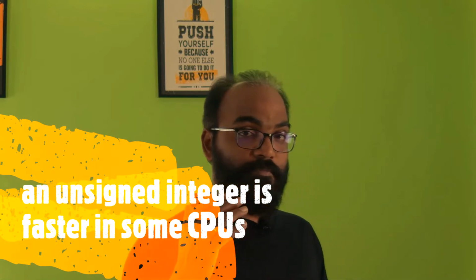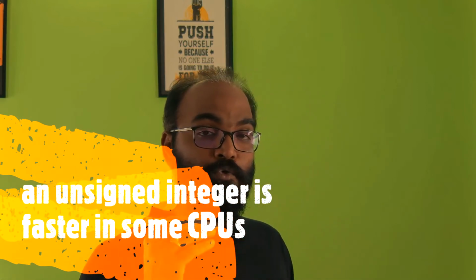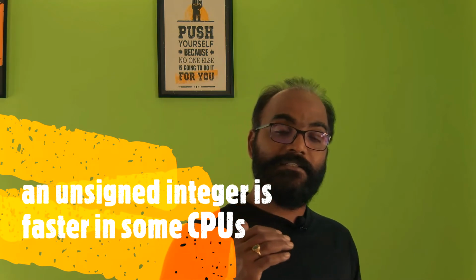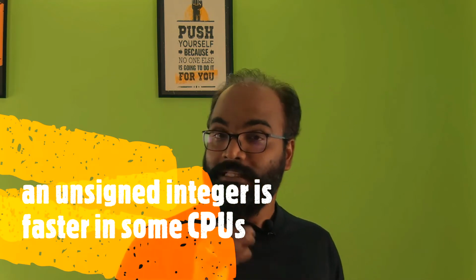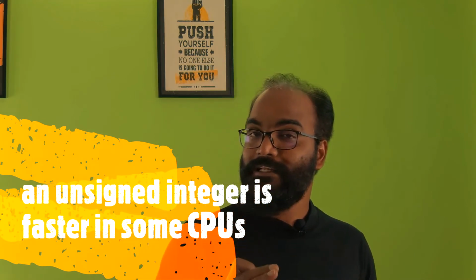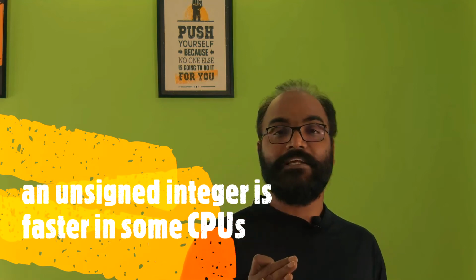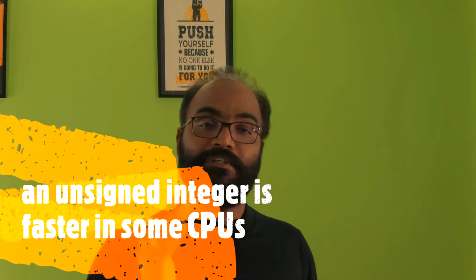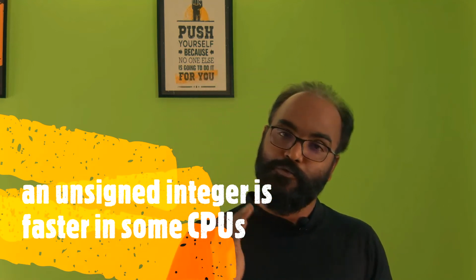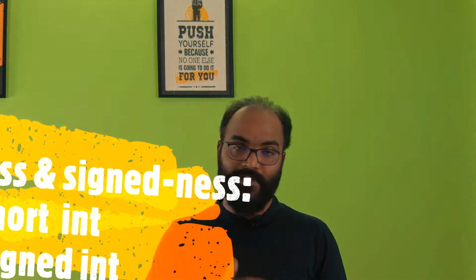Is that the only thing? No. Some CPUs are designed to process unsigned integers faster than signed integers. Therefore, when you know your data is never going to accept negative numbers, you should declare the variable as unsigned, for the speed of your program and also for the doubled range.